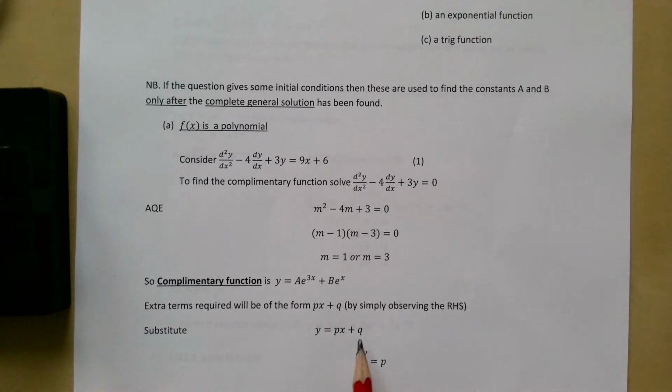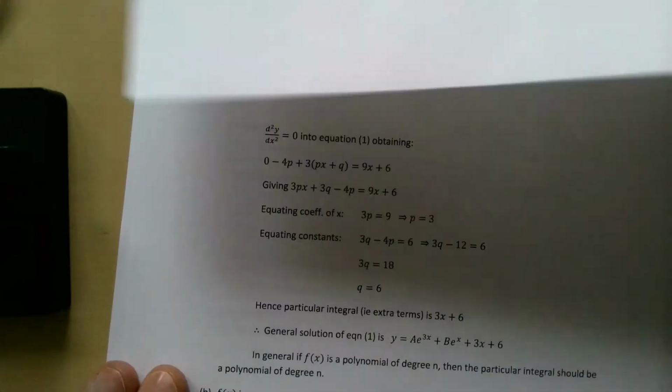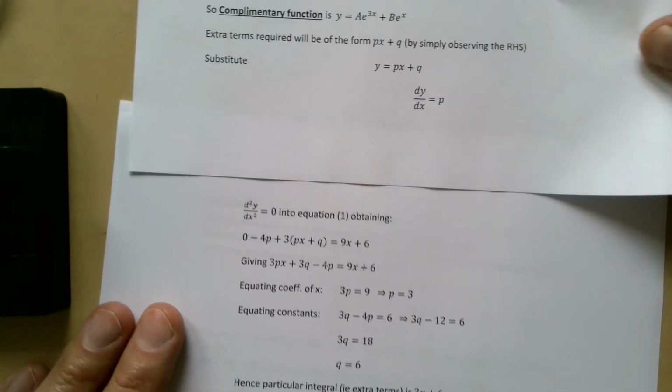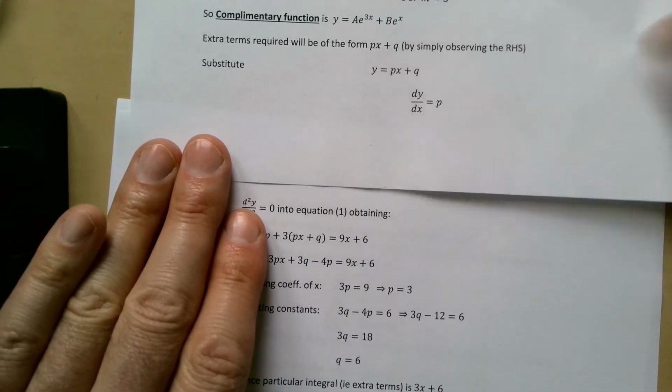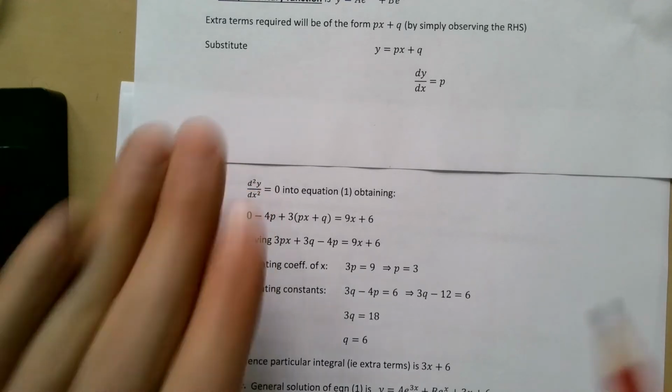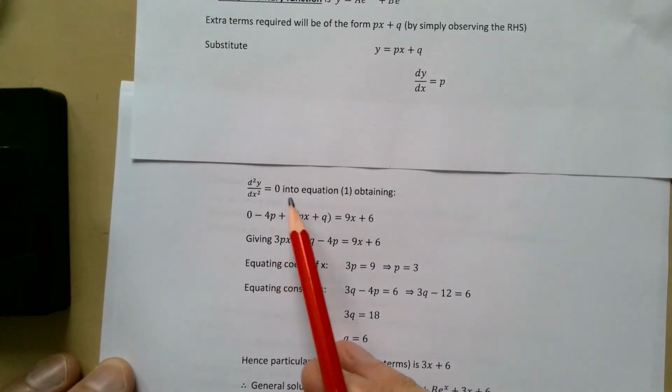So if I have y equals px plus q and I differentiate that, I get dy by dx just equals p, and d2y by dx squared equals 0.